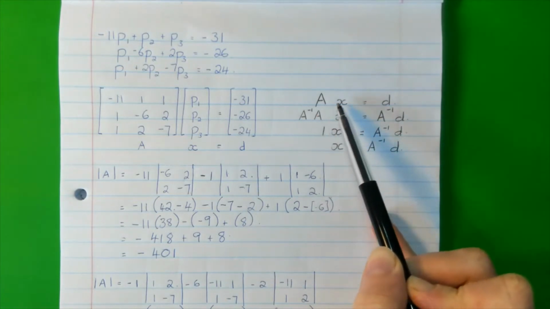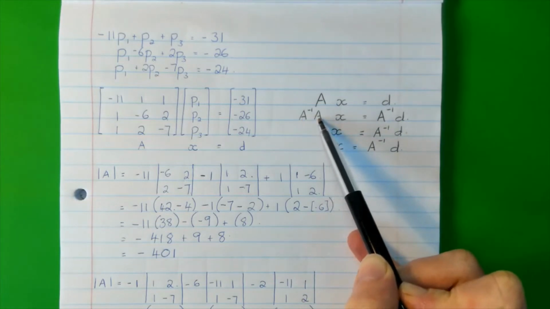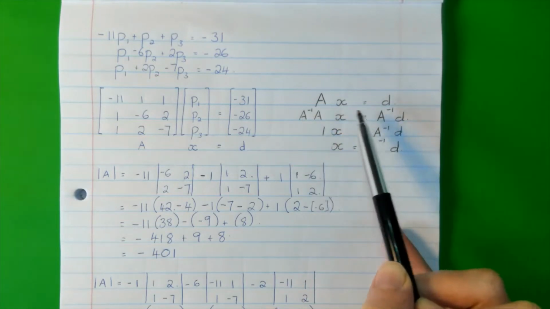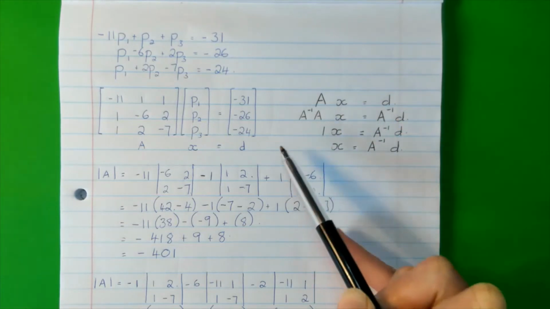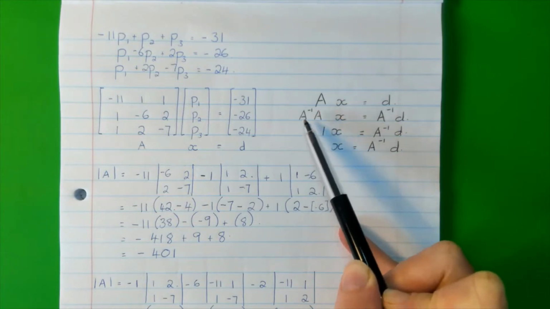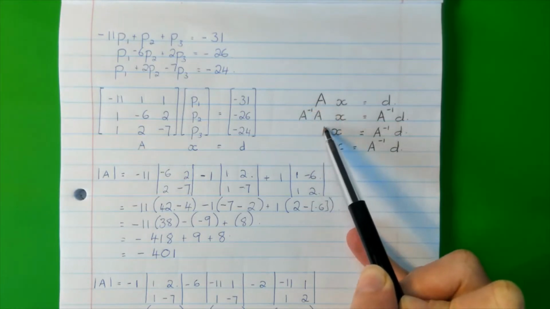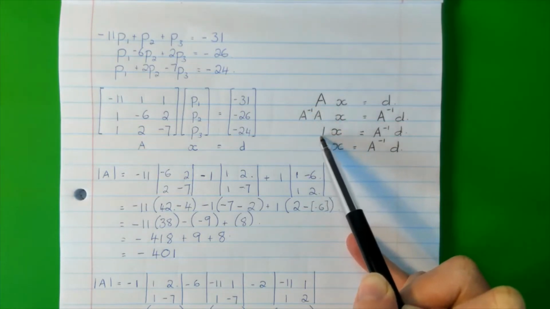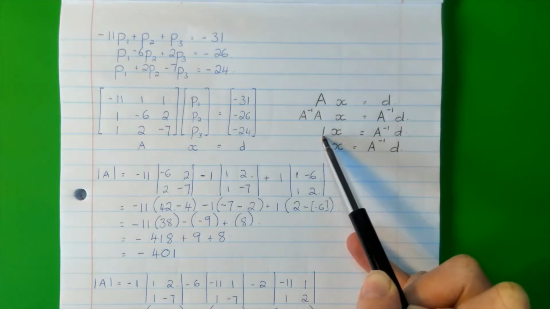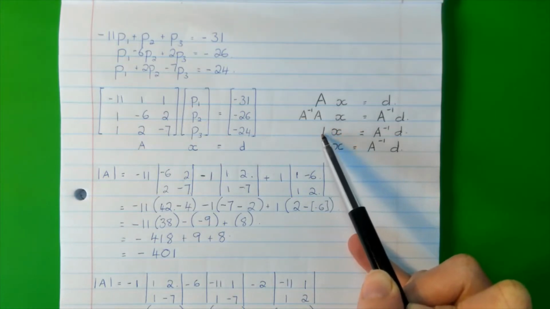If we pre-multiply both of these sides by the inverse of matrix A, we know that when we multiply a matrix by its inverse, the product is an identity matrix. And in matrix algebra, an identity matrix plays a similar role to the value 1 in scalar algebra.